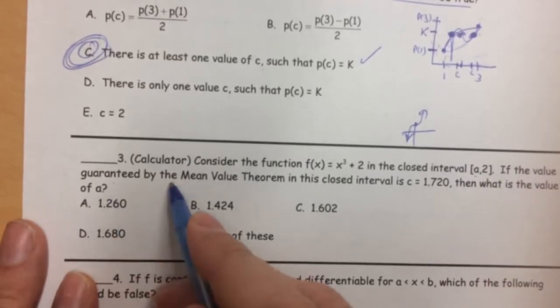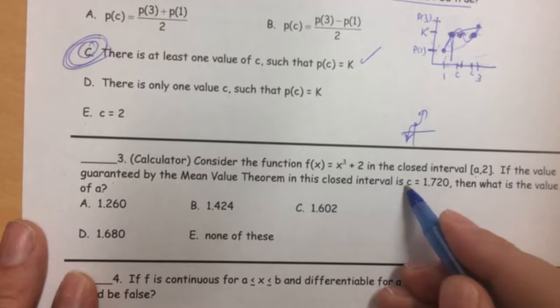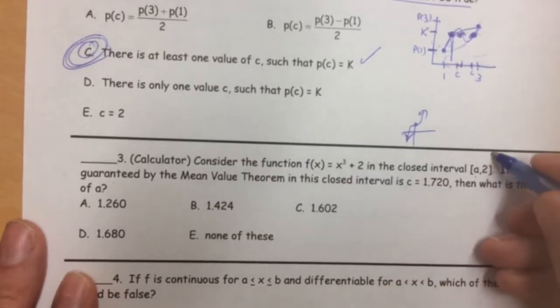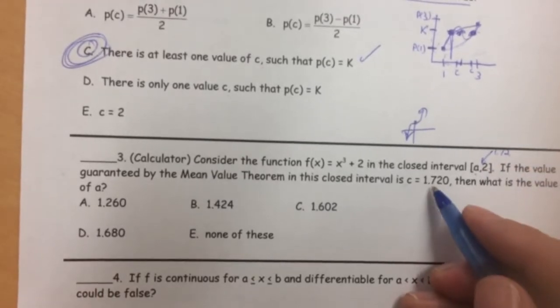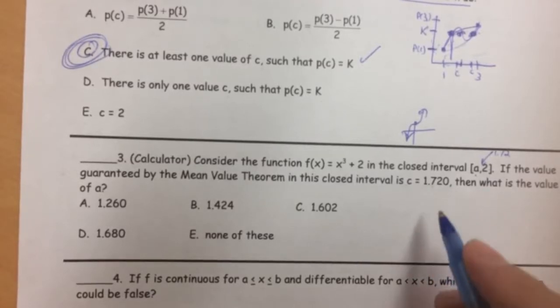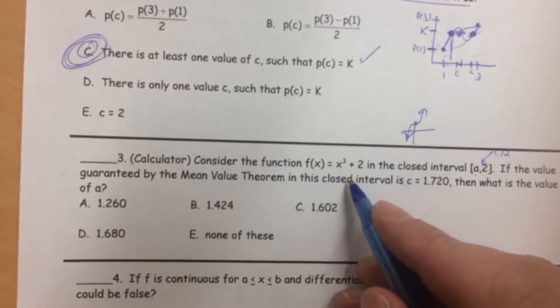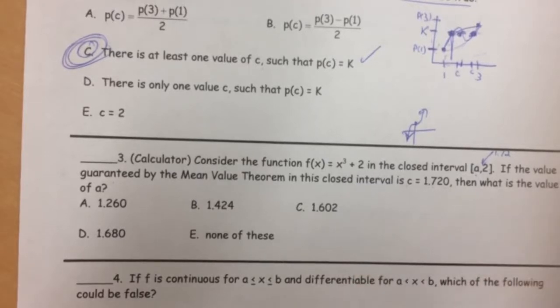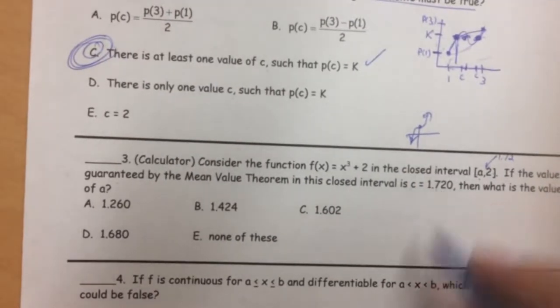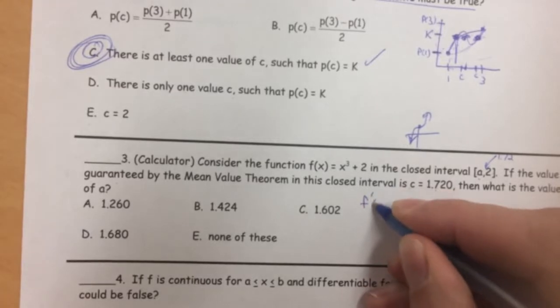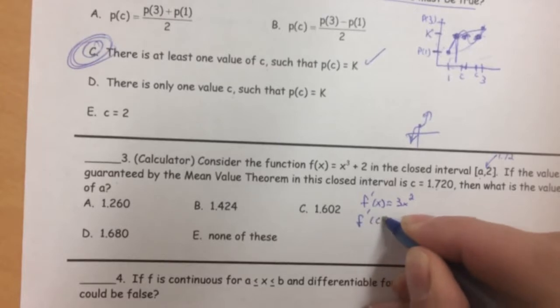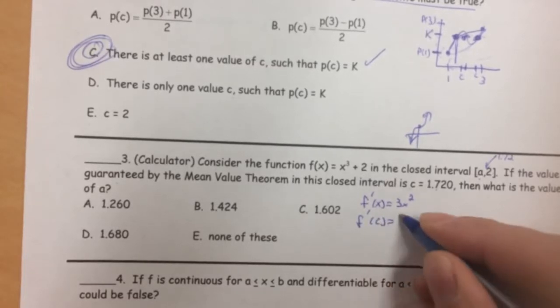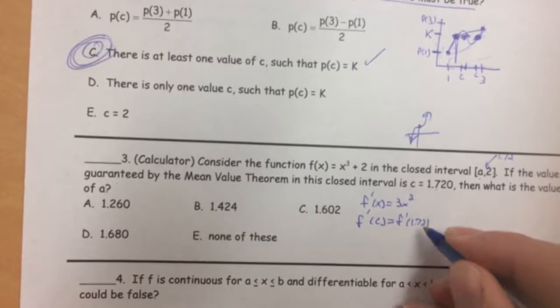The value guaranteed by the mean value theorem is at c equals 1.72. So 1.72 is the one that's in between a and 2. And at that value, there has to be, the average slope has to be equal to the slope right then. So the first thing I'm going to do is find the derivative. 3x squared, and so f prime of c is f prime of 1.72, says that's the c.